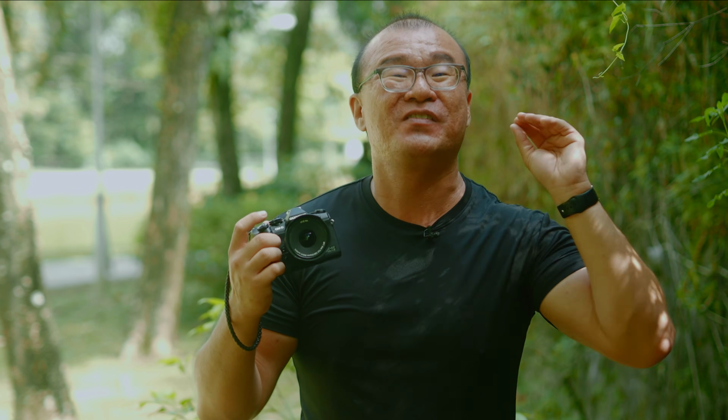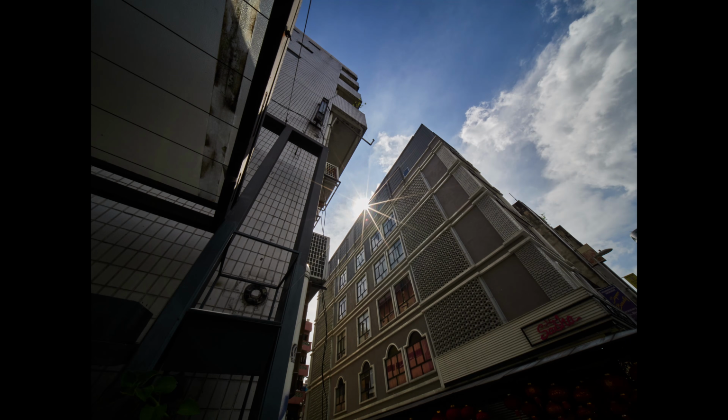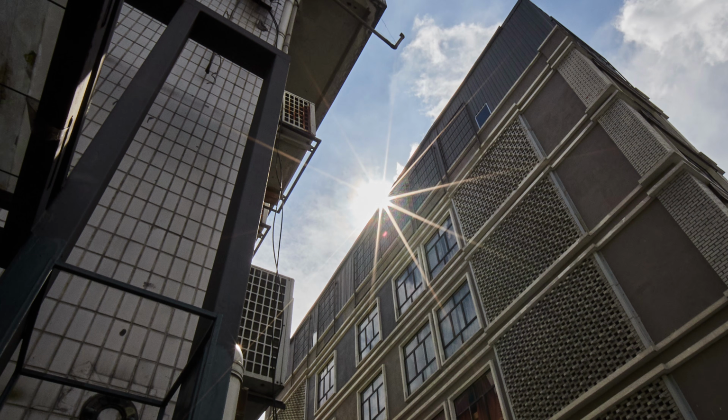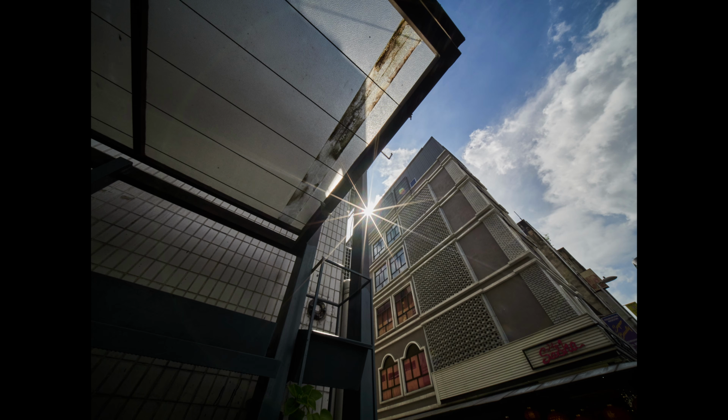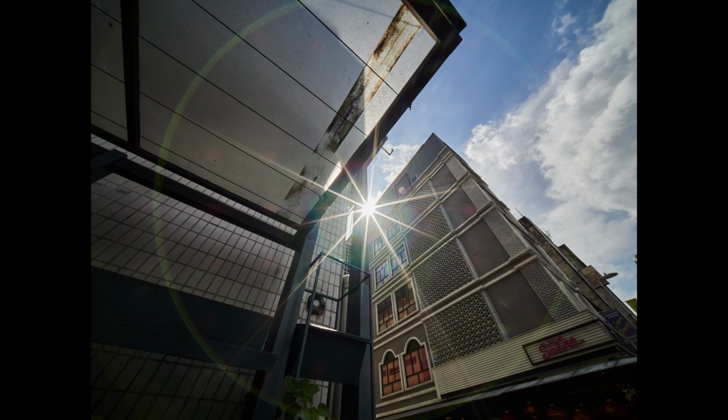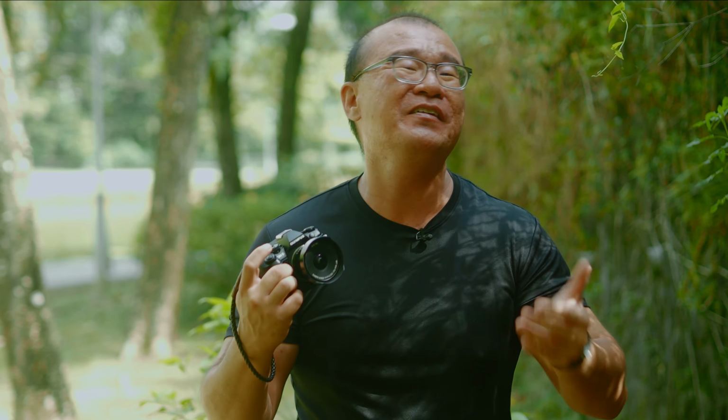When it comes to starburst, this lens can create interesting starburst because it has 5 aperture blades, so it has 10-point starburst, which can be really interesting. However, most of the starburst also comes with some kind of flare, so be careful of how you shoot the starburst in your photograph.